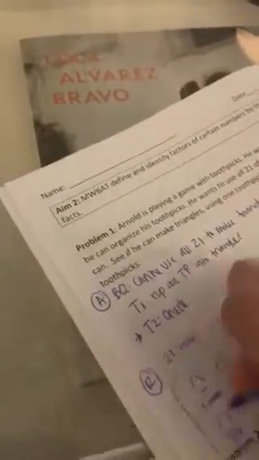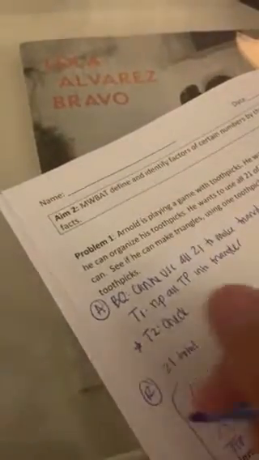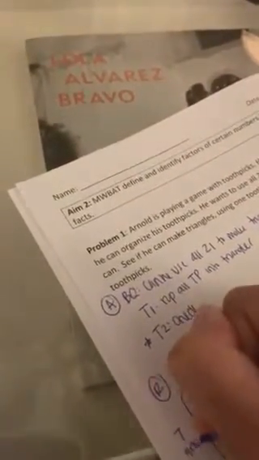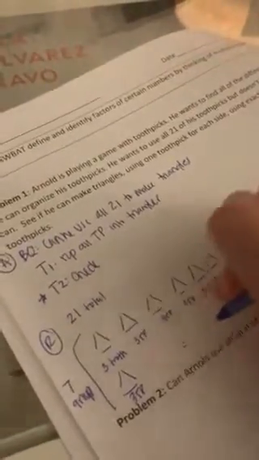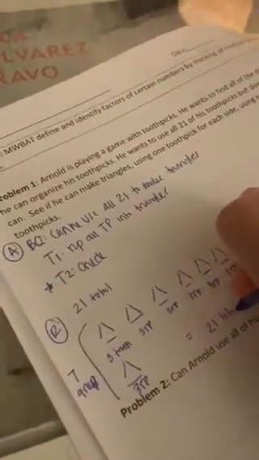And I'm going to label this with 1, 2, 3, 4, 5, 6, 7. 7 groups, or I might say 7 triangles with 3 toothpicks in each triangle, for a total of 21 total.